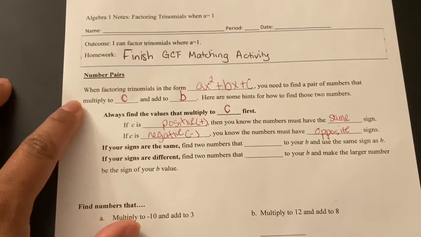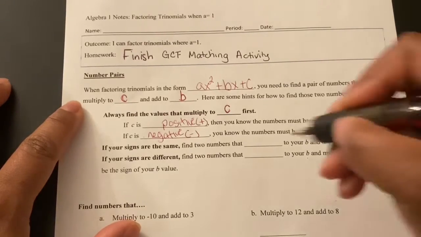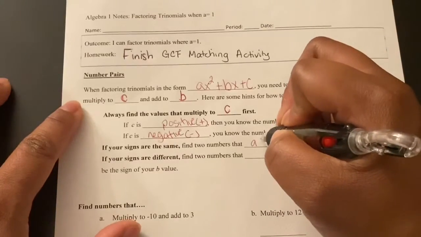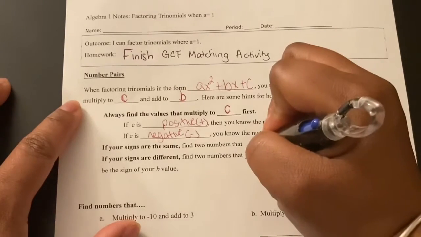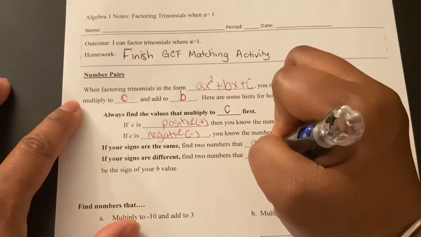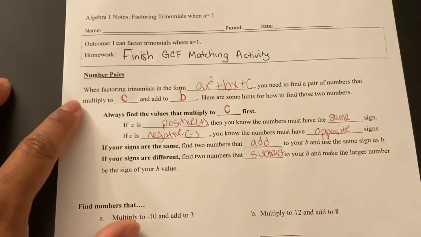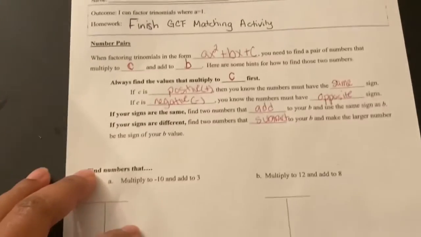If your signs are the same, find two numbers that add to your B, and use the same sign as B. And of course, I'm going to show you examples of this. If your signs are different, find two numbers that subtract to your B and make the larger number the sign of B.